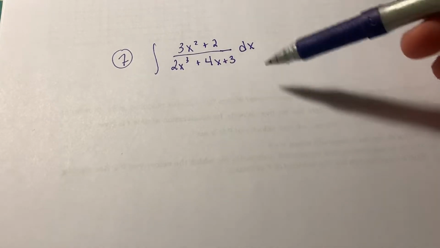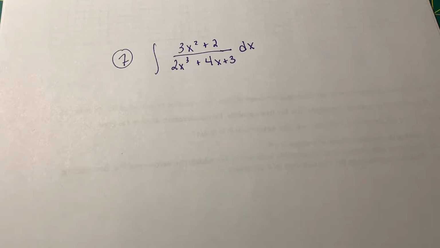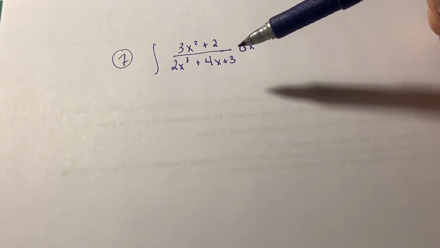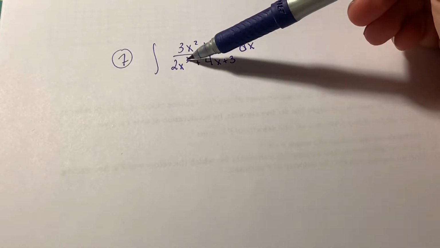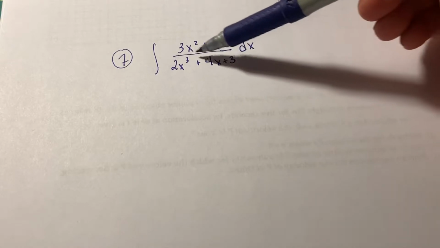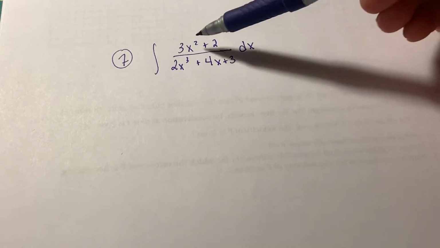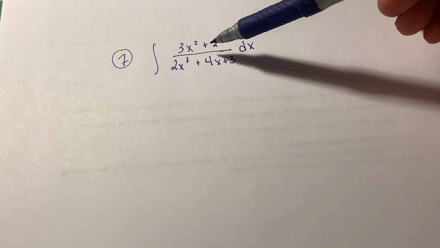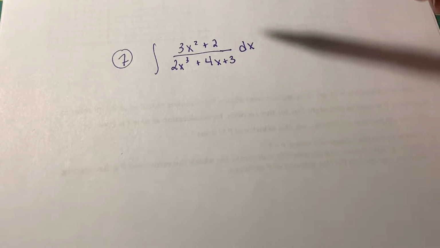So I've copied number 7 down. And to me, this looks a lot like a chain rule because this power here on bottom is 3, on top is 2, which indicates to me that this bottom is probably the inner function g, and the top is g's derivative of some form.